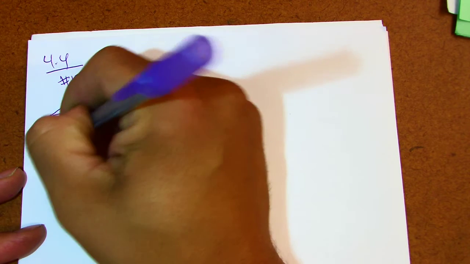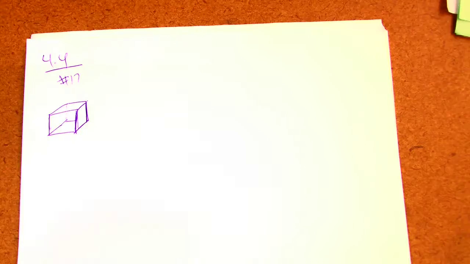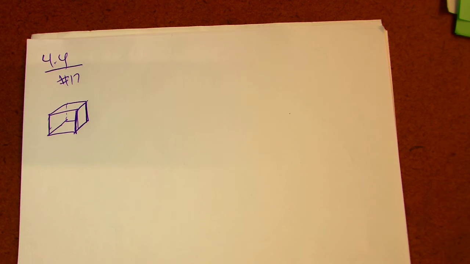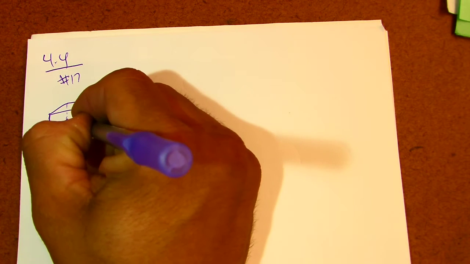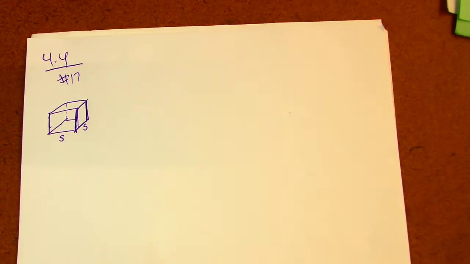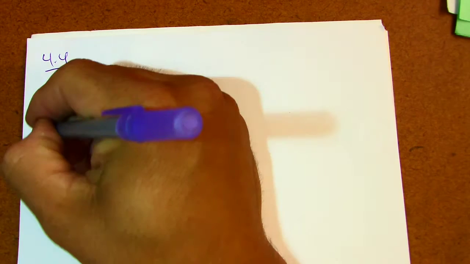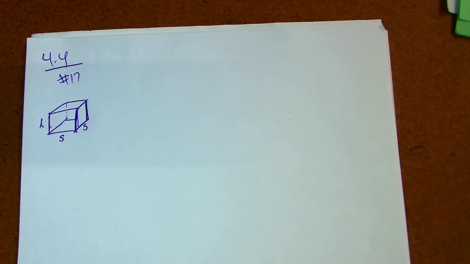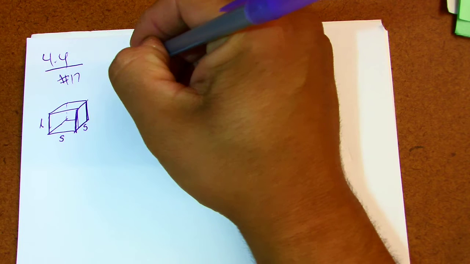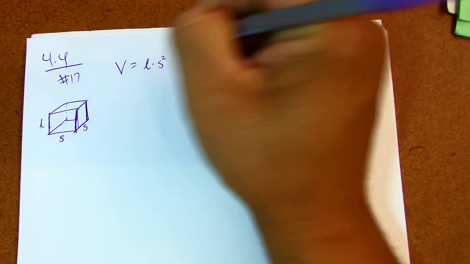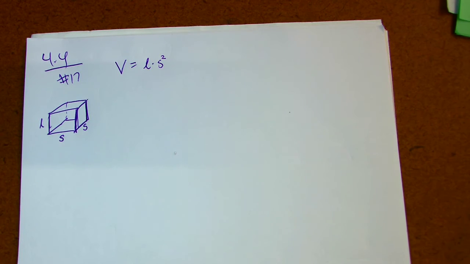So if we think of a box, what we're after is we have a square base. So what we can say is that here, S and S, we'll call that the base. It's square, the sides are the same, and some length L. So I know in this case for my particular box where the base is square, the volume is L times S squared. And I know that for my problem, they wanted to stay at 16 cubic feet.